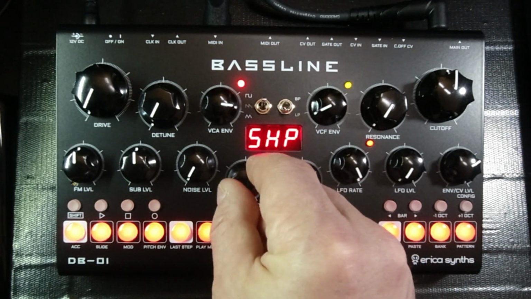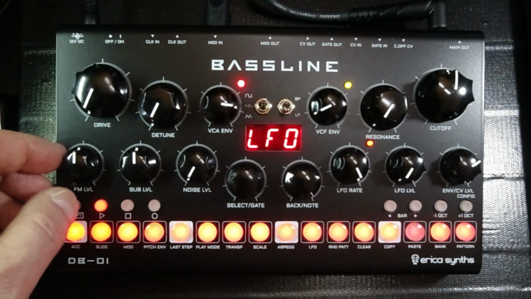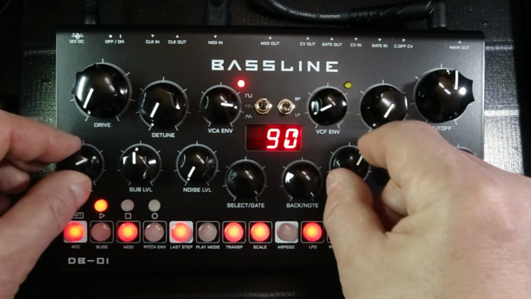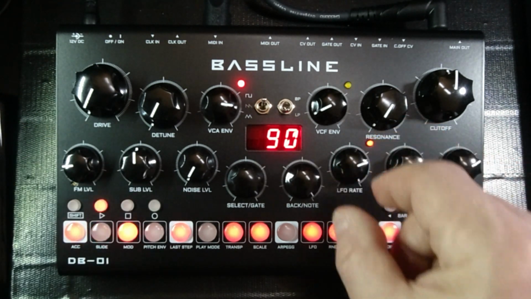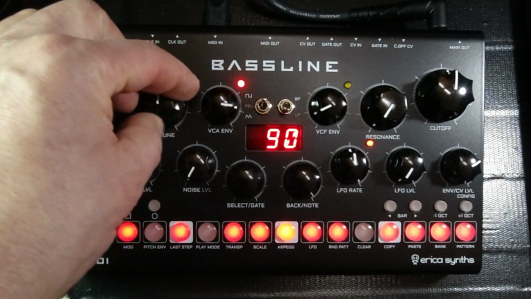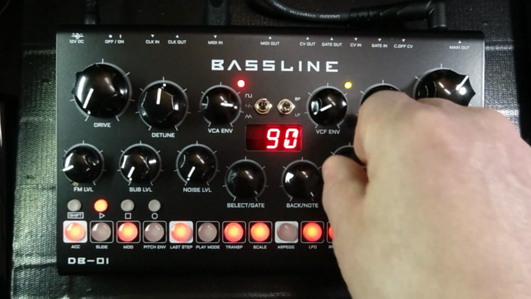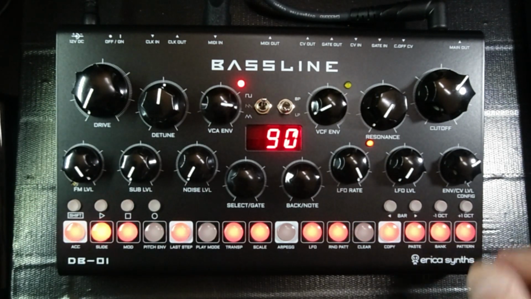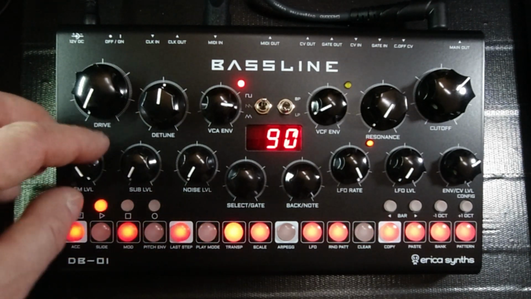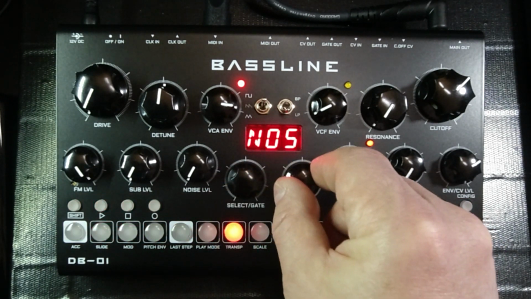So go into shape, sample and hold, get out of that, take the rate down a bit. Change the shape again.